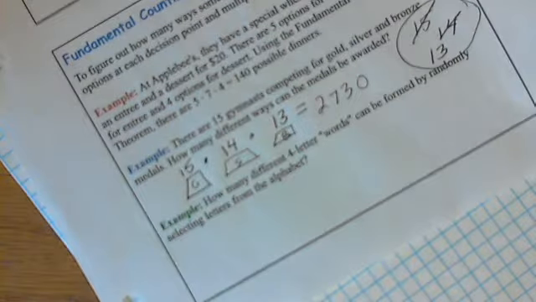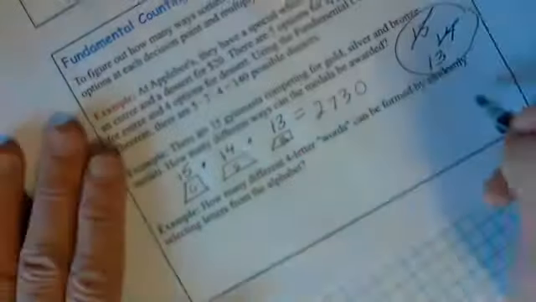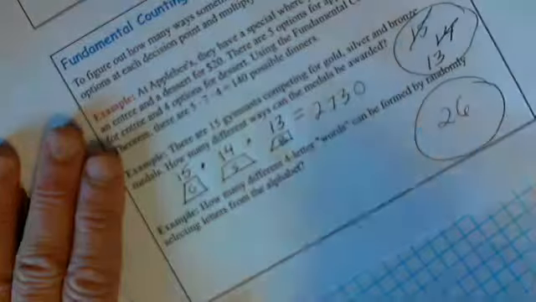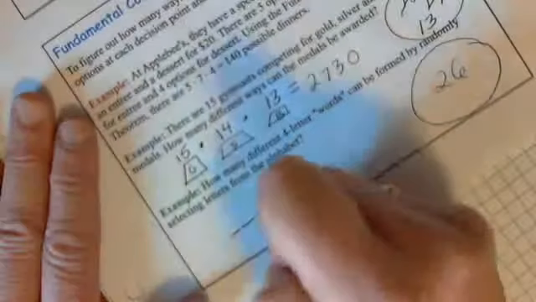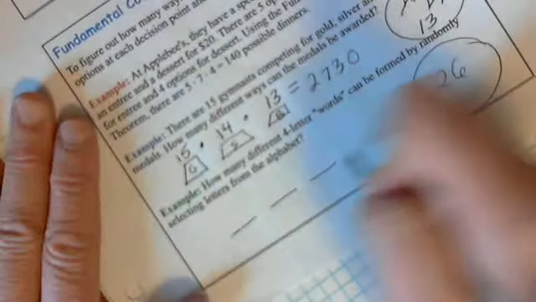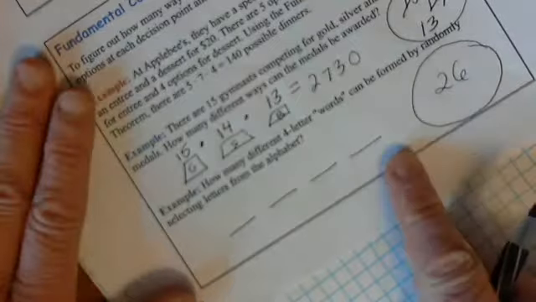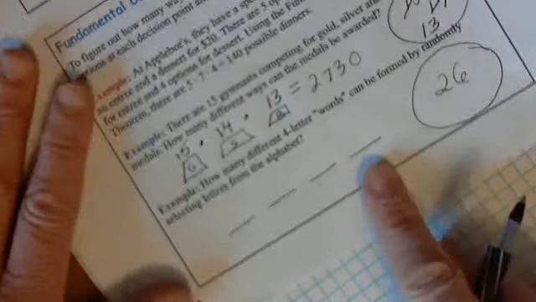Going on, how many different 4-letter words can be formed by randomly selecting letters from the alphabet? Well, this time my pool is 26 letters in the alphabet. 26 letters in the alphabet. Now, we're making a 4-letter word, so let's get the spaces ready for our word. Now, this word can be nonsense, by the way. It doesn't have to be a real word. This would take us an infinite amount of time to figure out. So it's just going to be any combination of 4 letters.